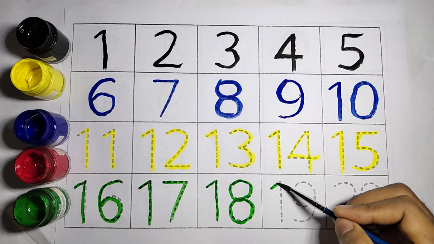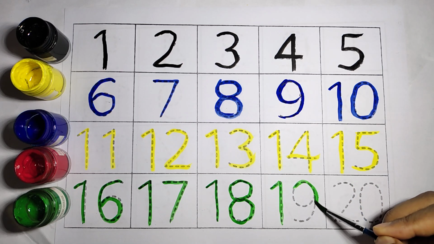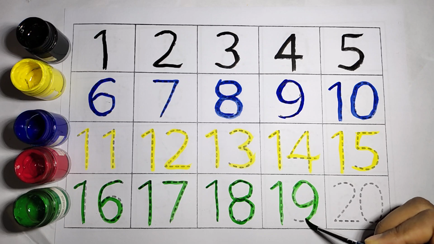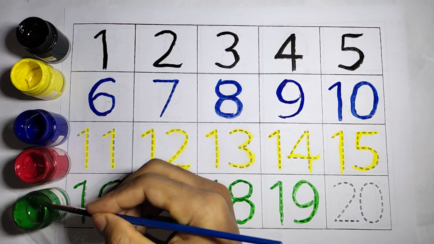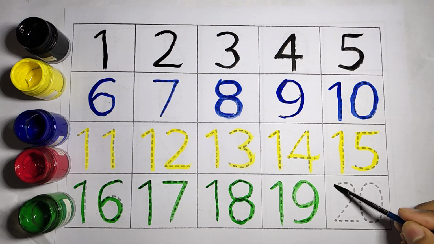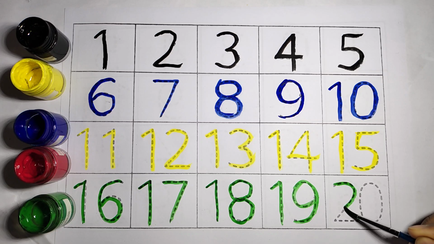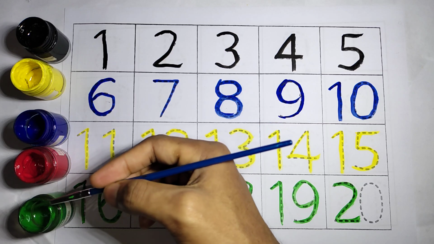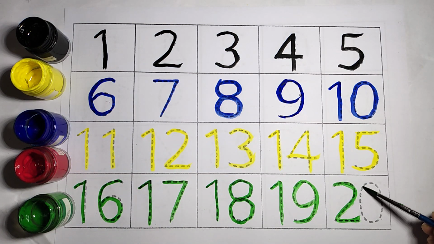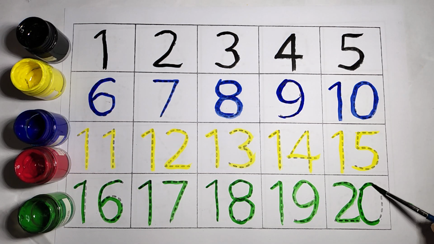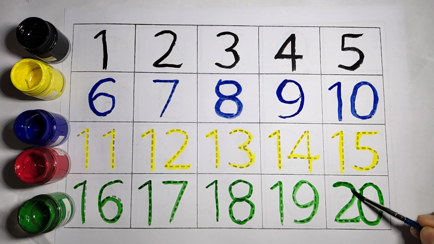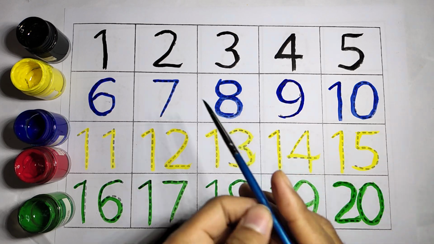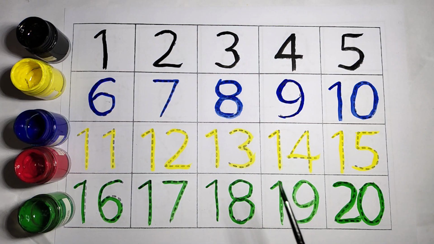The next one is 19. Green color. Kids, now we draw 20. The number of 20. Today we draw numbers 1 to 20.